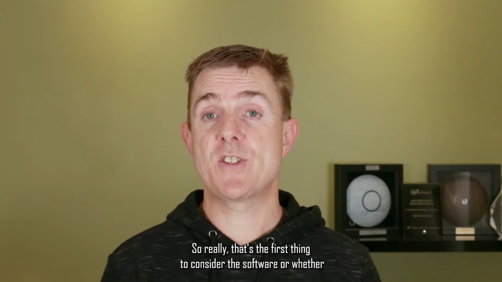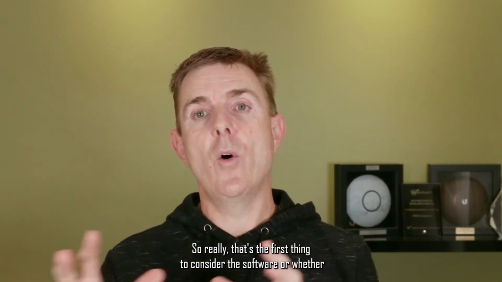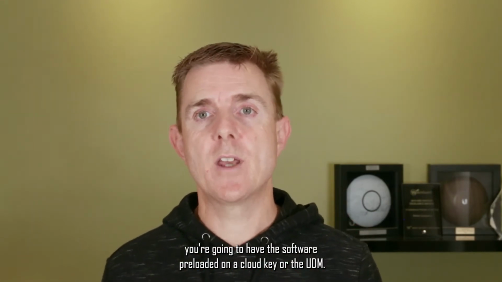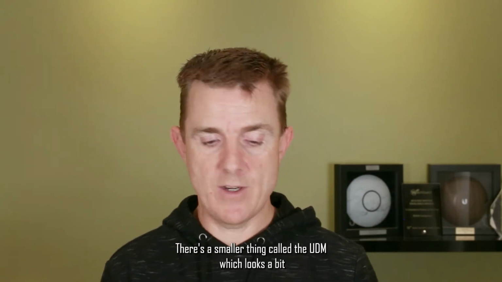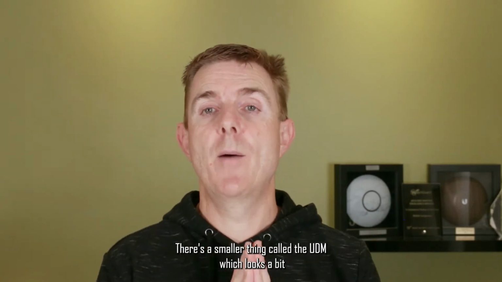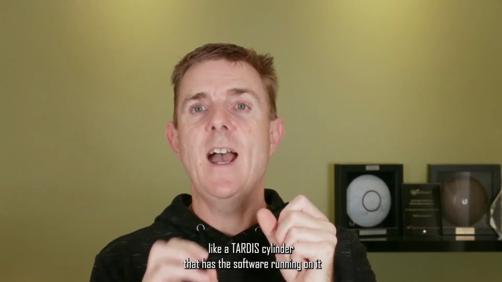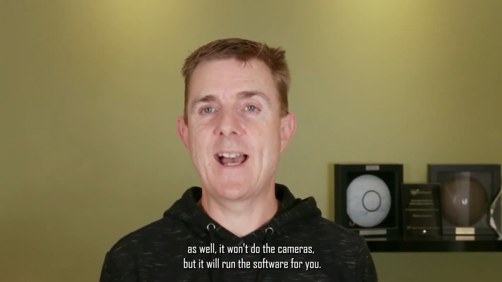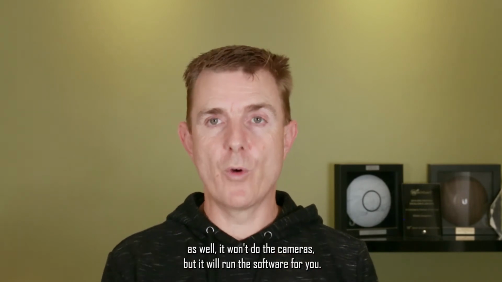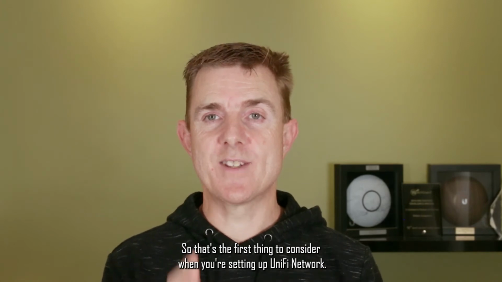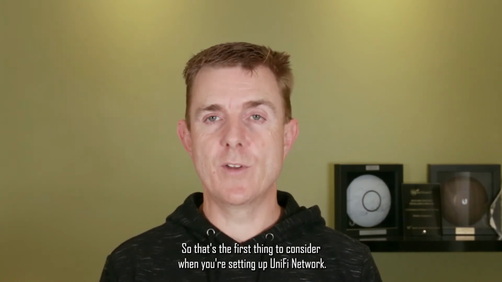So really that's the first thing to consider, the software, or whether you're going to have the software preloaded on a CloudKey or the UDM. There's a smaller thing called the UDM, which looks a bit like a TARDIS cylinder, and that has the software running on it as well. It won't do the cameras, but it will run the software for you. So that's the first thing to consider when you're setting up Unifi Network.